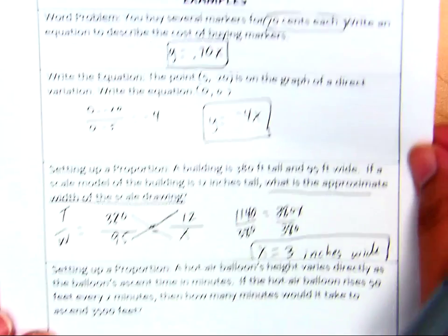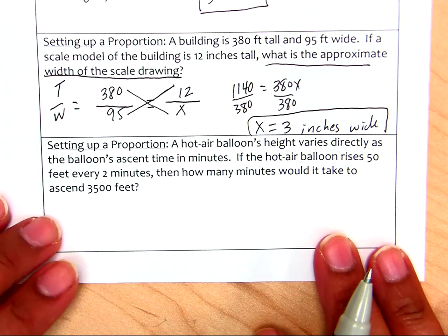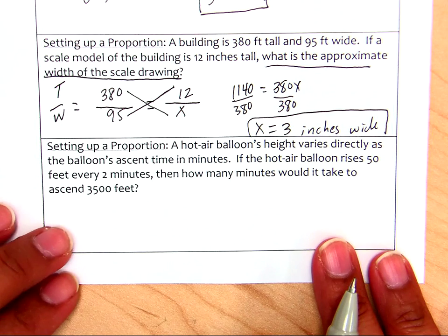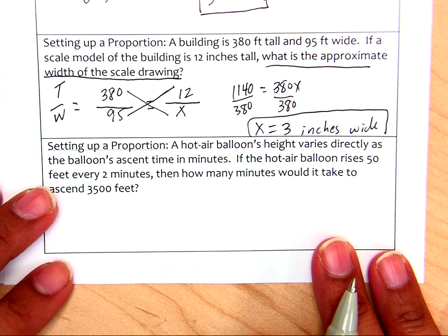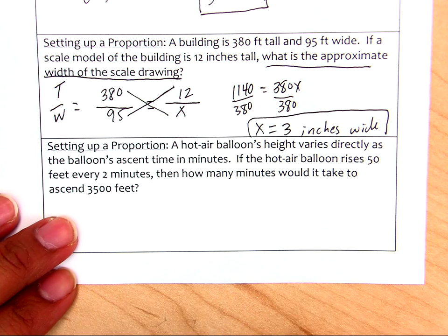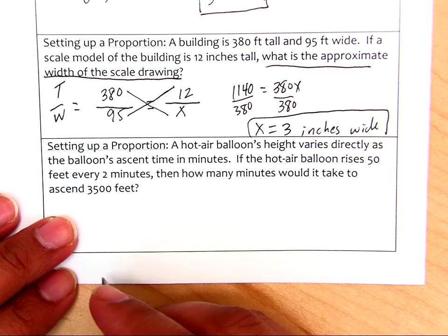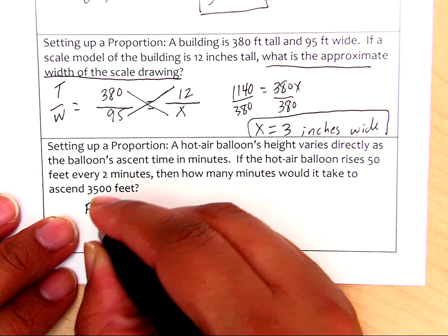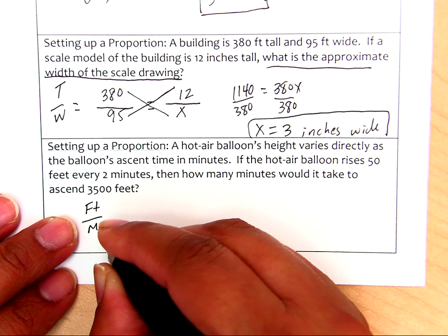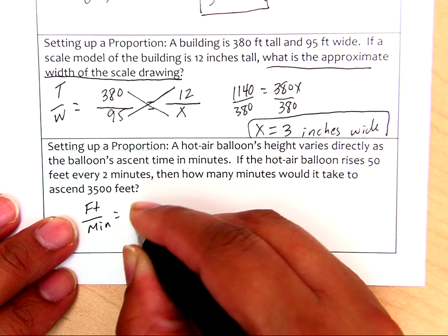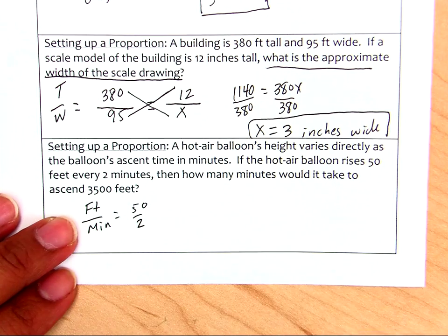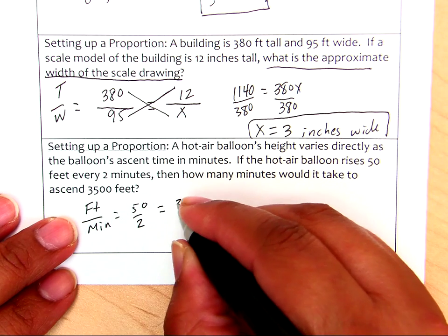In our last example, we have a hot air balloon's height varies directly as the balloon's ascent time in minutes. If the air balloon rises 50 feet per minute, so this is the feet per minute, so we have 50 over 1, then how many minutes would it take to ascend 3,500 feet?